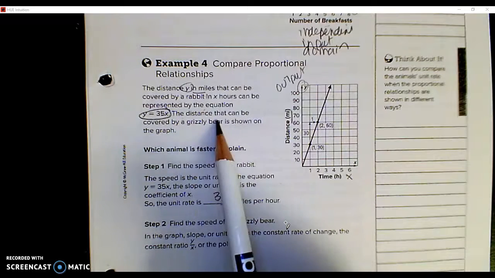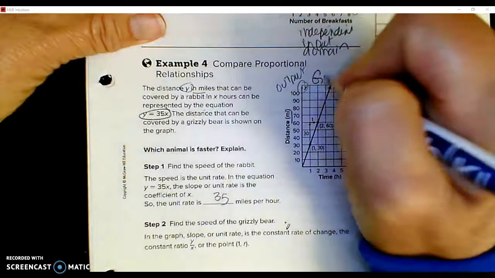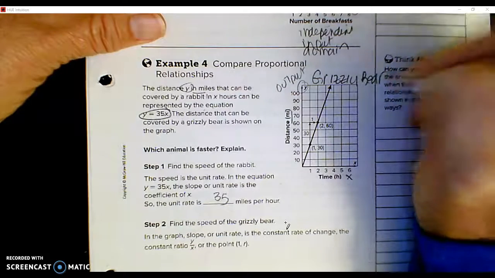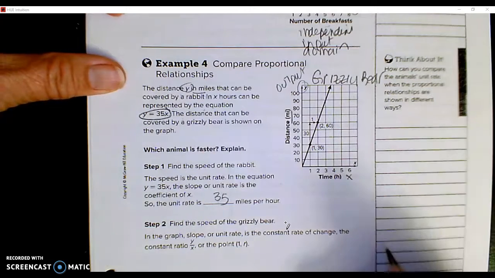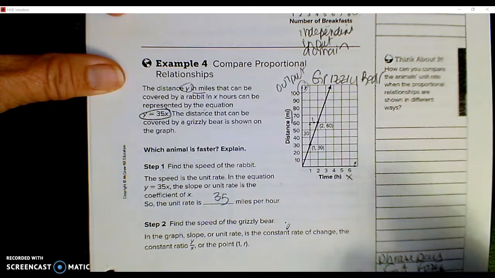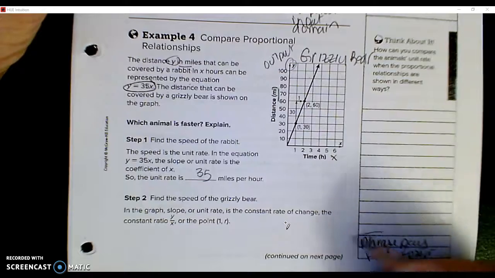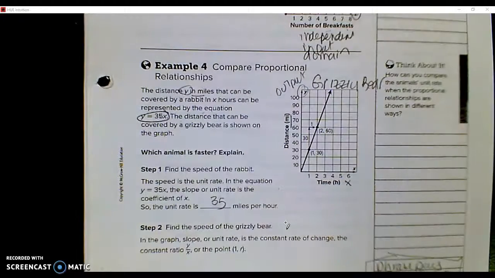The distance can be covered by a grizzly bear. Oh, wait. This is the grizzly bear right here. Big fat fuzzy bear, okay? Big fat fuzzy bear is going here. Let's make that the phrase that pays. Phrase that pays: fat fuzzy bear. Okay, write that down. It's going to be in the same spot. Fat fuzzy bear. Okay, let's go back. Phrase that pays. Don't turn it off. There might be another one. You never know.